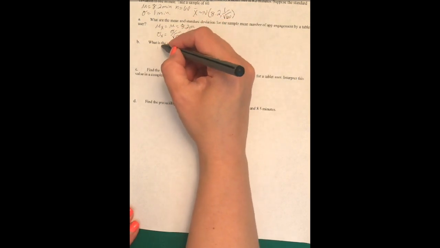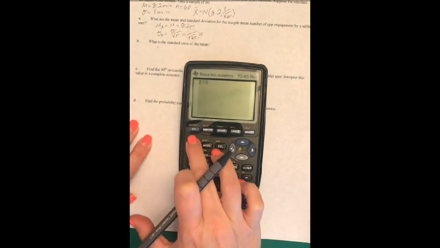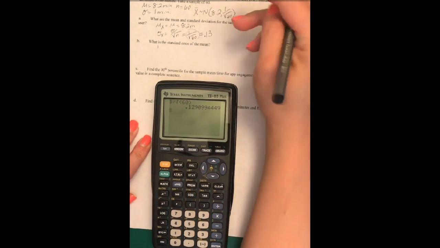So we could actually probably calculate this in our calculator if we wanted to get something as a decimal. Let's say 0.13.